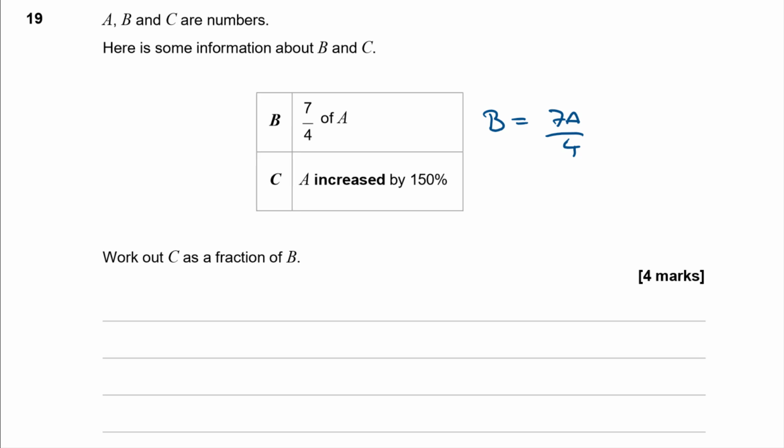And then C is A increased by 150%. So it's going to be A times by, well, what's the multiplier going to be? If you increase something by 150%, you start with 100%, you add on 150%, that's 250%. So I'd need to multiply this through by 2.5 then, wouldn't I? So C then is going to be 2.5A.